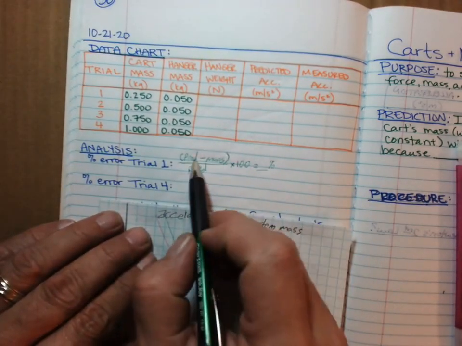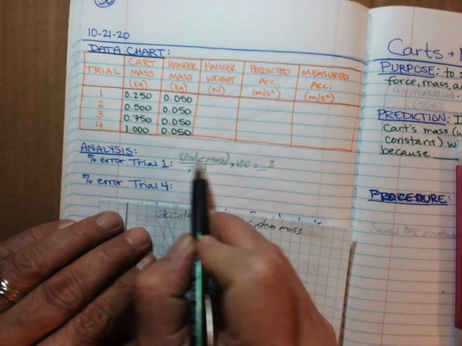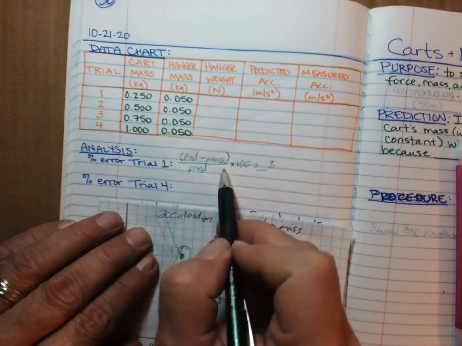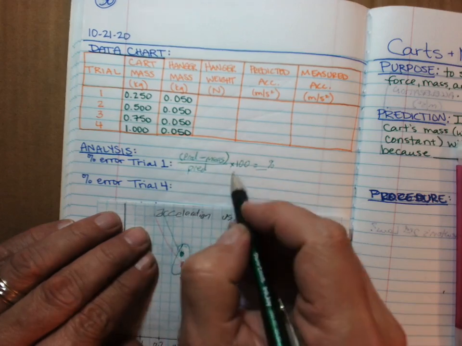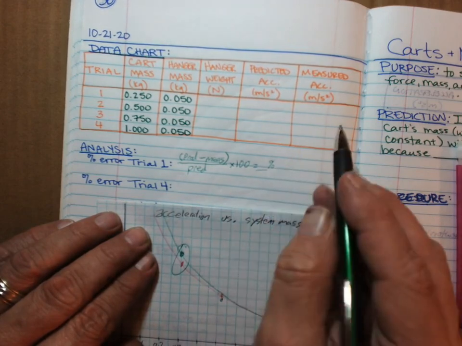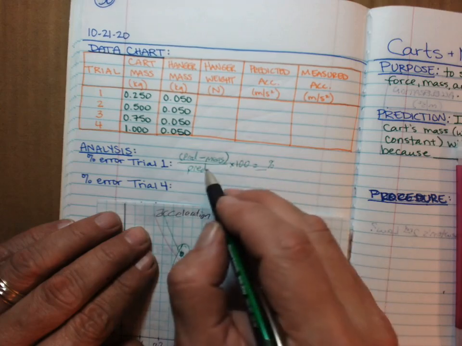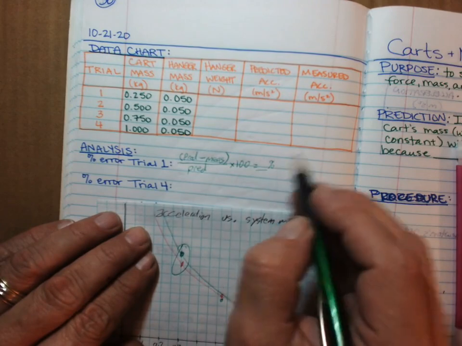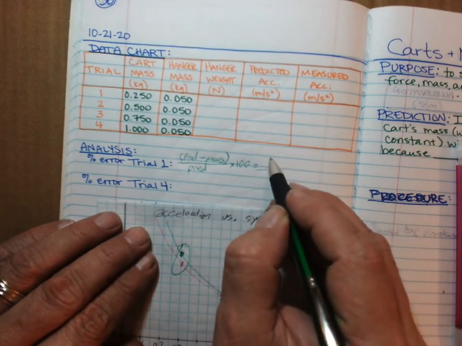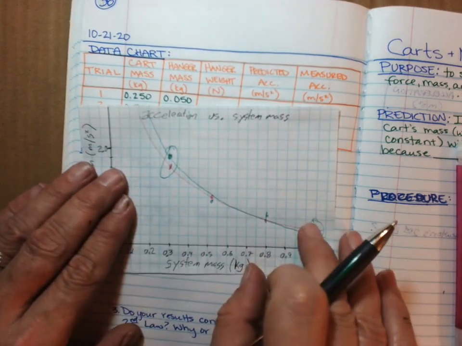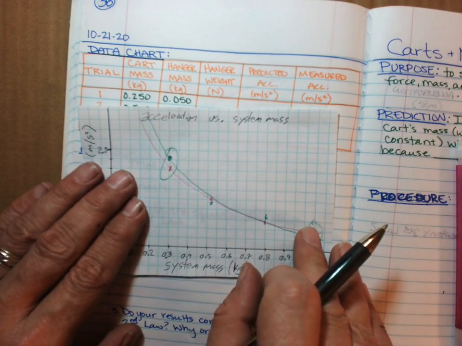The percent error is the predicted value minus the measured value, and that's in parentheses, you have to total that first, divided by your predicted value, and then multiply by 100 so that you get a percentage. Don't forget your percent sign to indicate that this is not a fraction, because without the 100, this could also be a fraction. So let's put our percent sign in. You're going to do that for trial 1 and for trial 4.